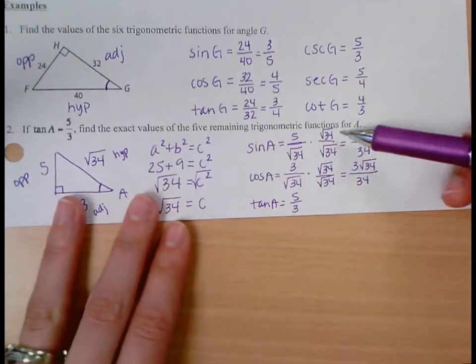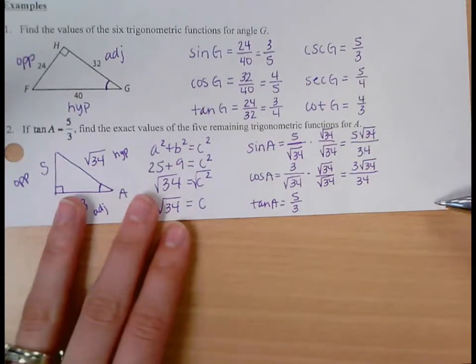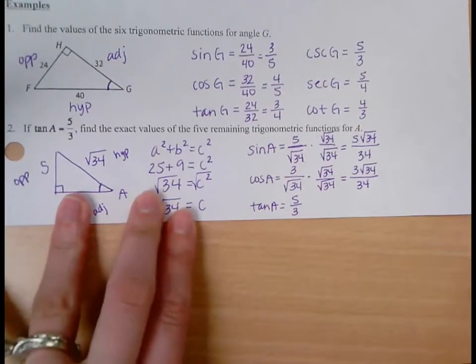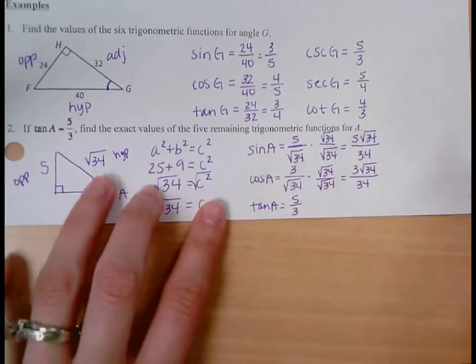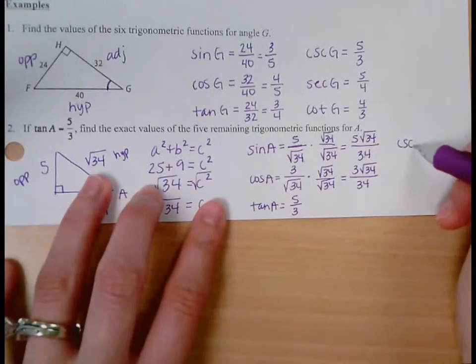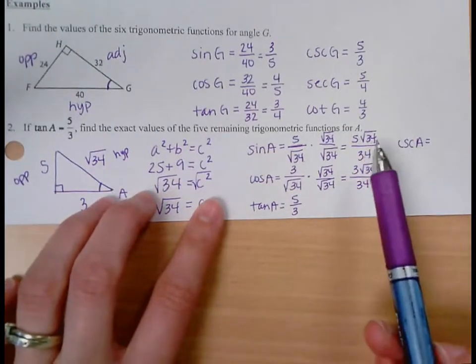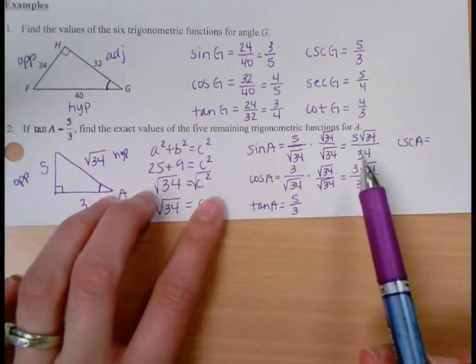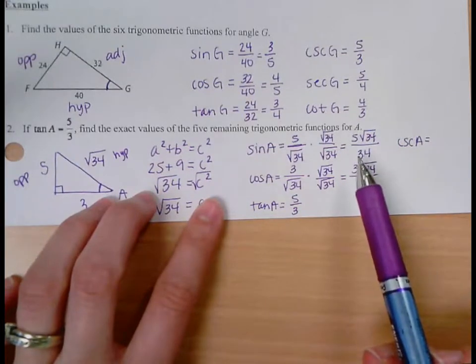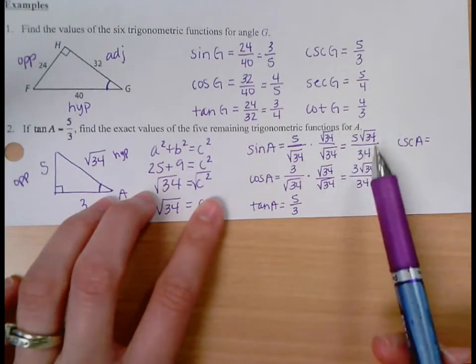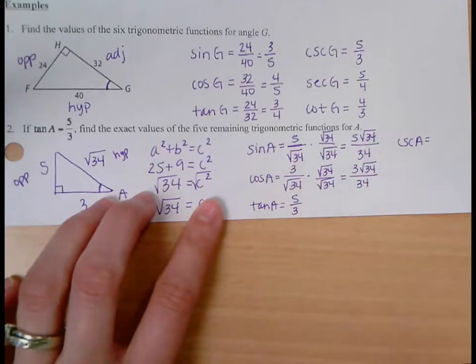Okay, and once you have those 3, again, the reciprocals aren't that bad to find. So reciprocal of sine of A is cosecant of A. And now when I find the reciprocal, I'm not going to use the simplified answer for sine, because if I use the simplified answer, I'm going to have a square root in the bottom again.